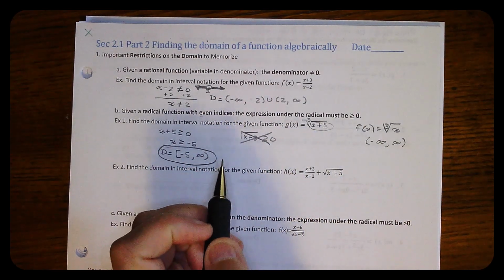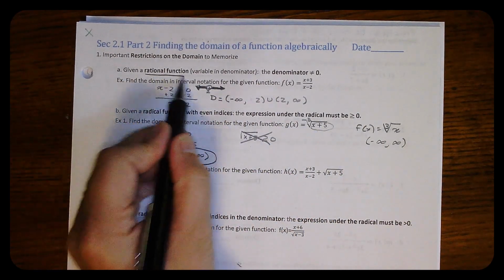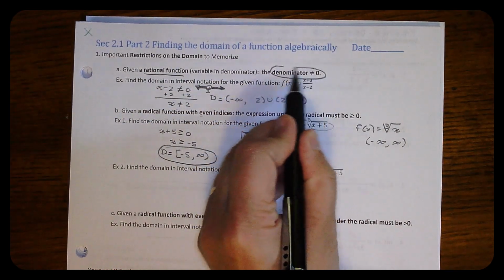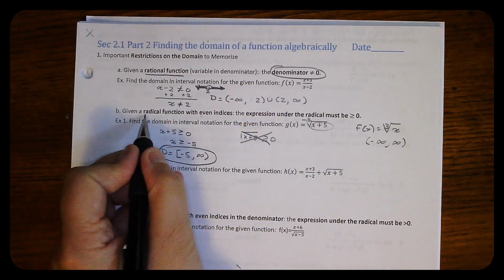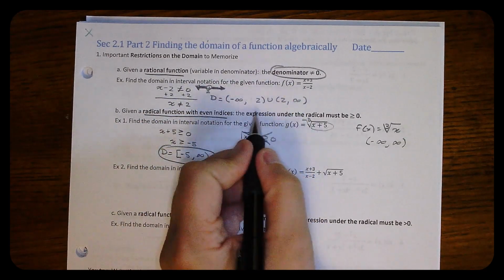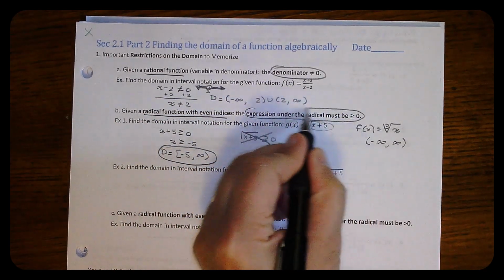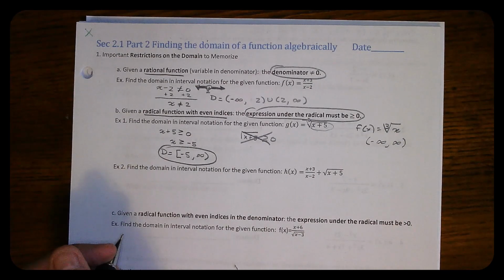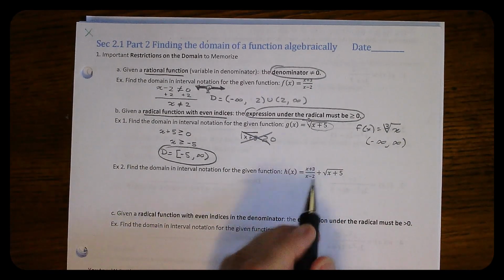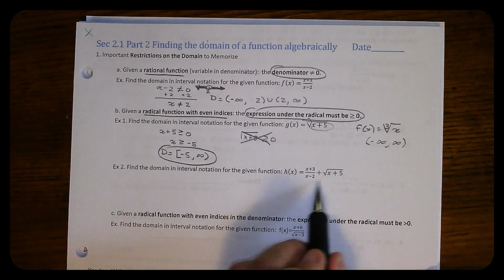So those are the two things you're going to be looking for. If it's a rational function, you're going to set the denominator not equal to 0. If it's a radical function with even index, you're going to set the expression under the radical greater than or equal to 0. All right, so let's put both of those together. Here's a function that has a lot going on. So you would have to cycle through both of those.